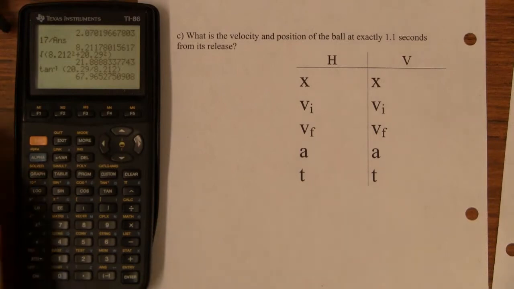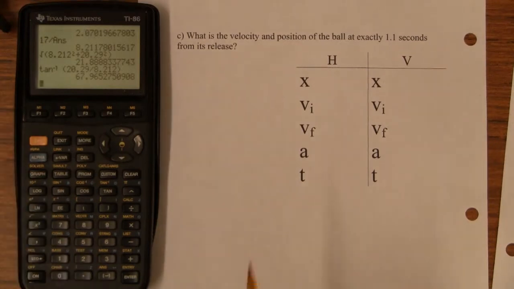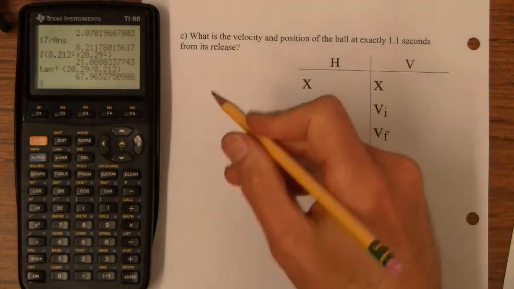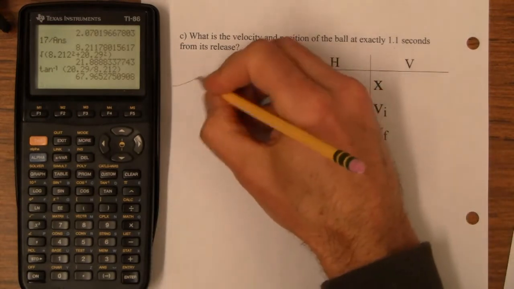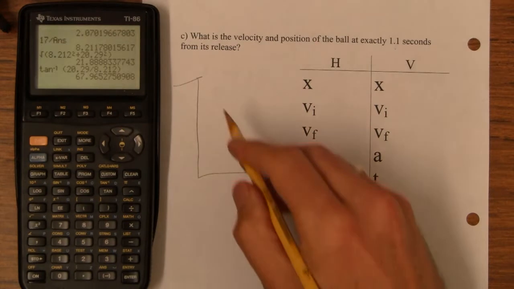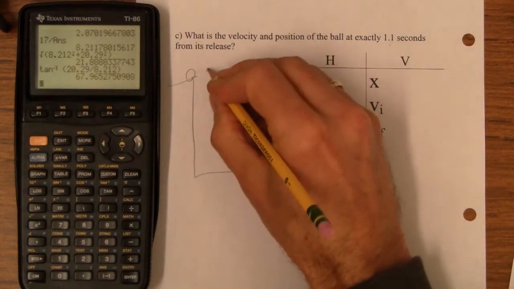So this is the exciting second part of this, right? It says, what is the velocity and position of the ball 1.1 seconds from its release? So it took 2.07 seconds to hit the ground. So 1.1 seconds is going to be somewhere on the way down.